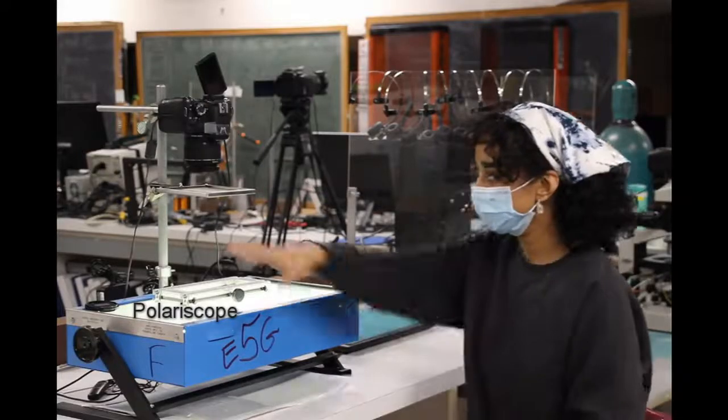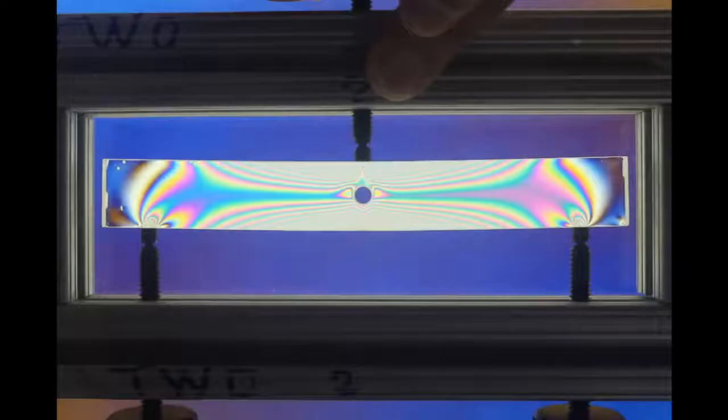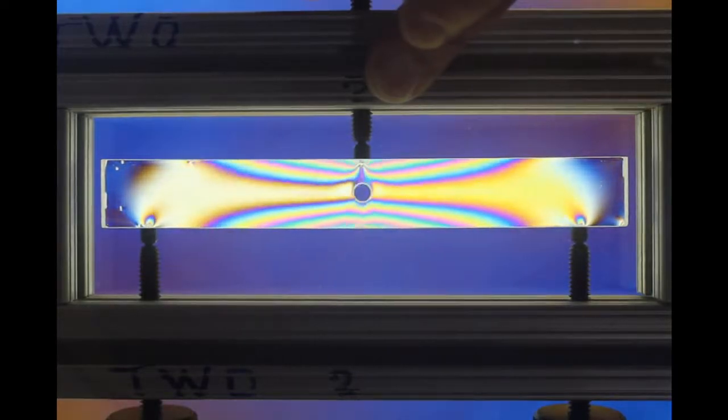We used a polariscope to visualize and measure stress. This is the stress pattern of a beam with a hole under 3-point bending.